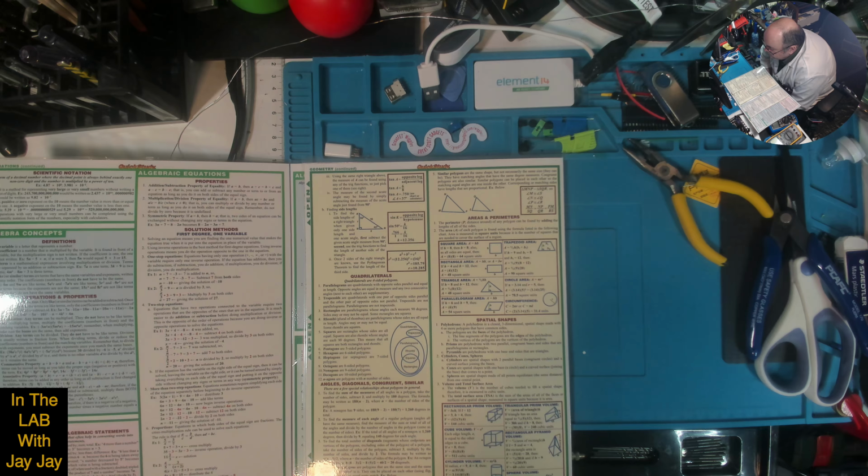Okay. The circle area is pi r squared, and the circumference is just pi d, or 2 pi r. Spatial shapes. Polyhedrons. A polyhedron is a closed three-dimensional spatial shape made with 4 or more polygons that have common sides. A. The polygons are the faces of the polyhedron. 1. The line segments of the polygons are the edges of the polyhedron. 2. The vertices of the polygons are the vertices of the polyhedron.